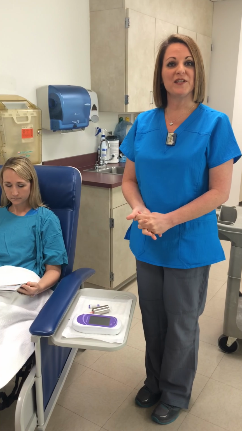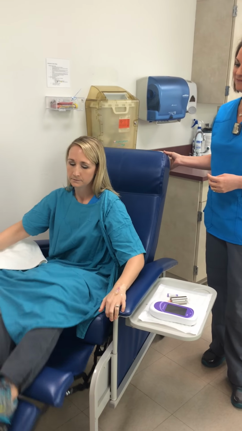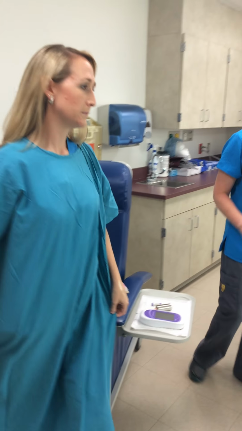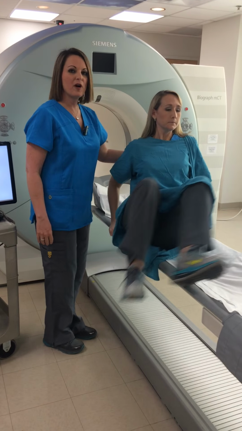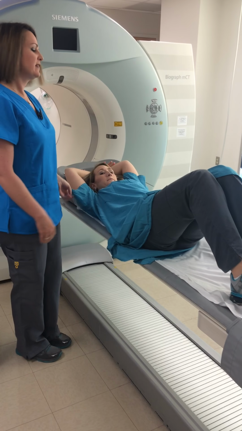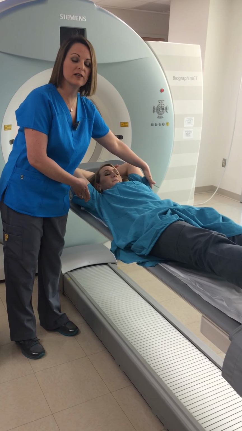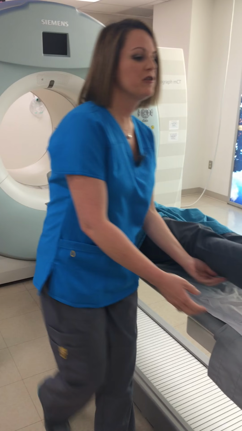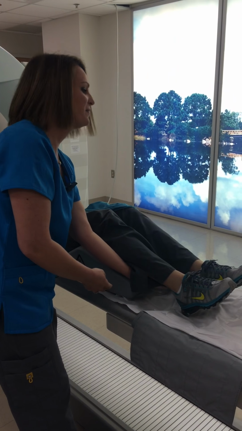The third and final stage is the imaging. For the scan, the patient will be laying on their back with their arms above their head. This is important that they have their arms up because we're able to see the lymph nodes a little bit better underneath of the arms. We try to make them as comfortable as possible by putting a nice cushion underneath of their knees.